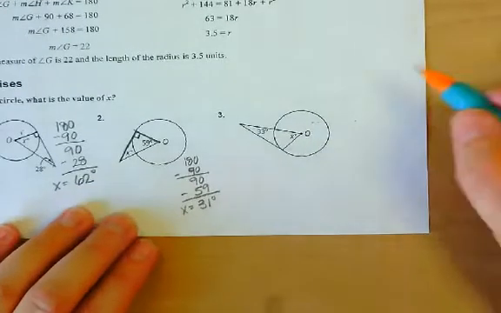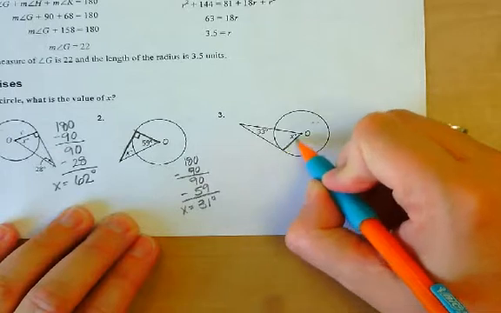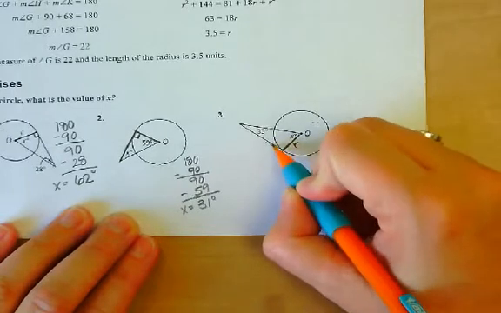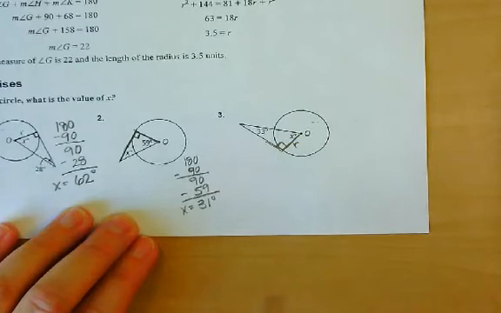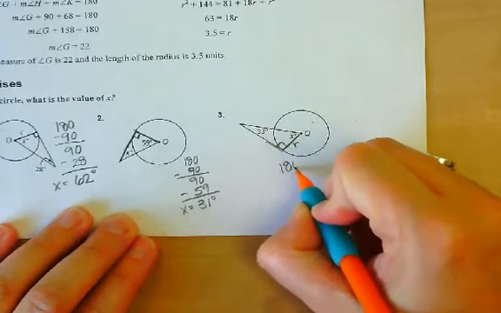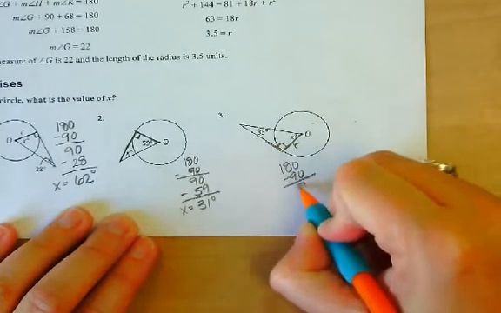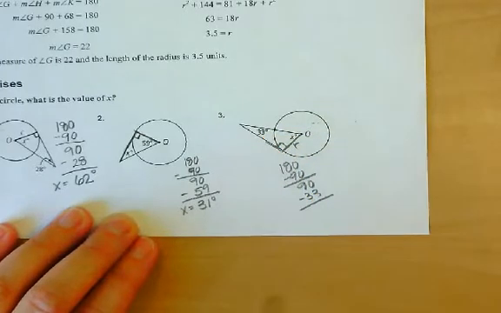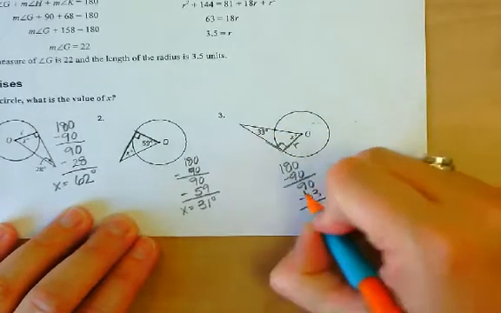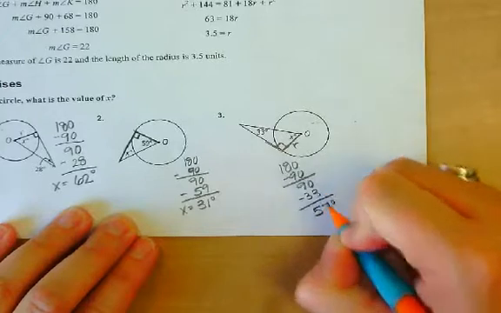Same thing for problem 3. My radius is here. My tangent line is here, so my right angle is formed, and I have 180 minus 90, and then minus the 33 degrees that was given, so 90 minus 33 leaves me with 57 degrees.